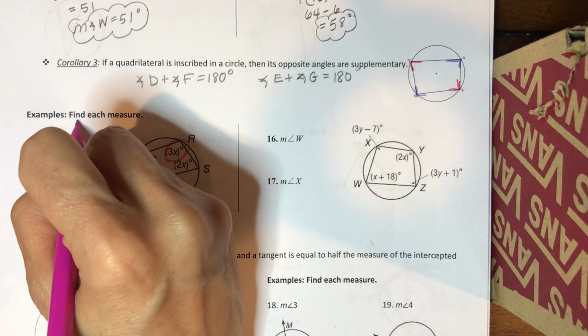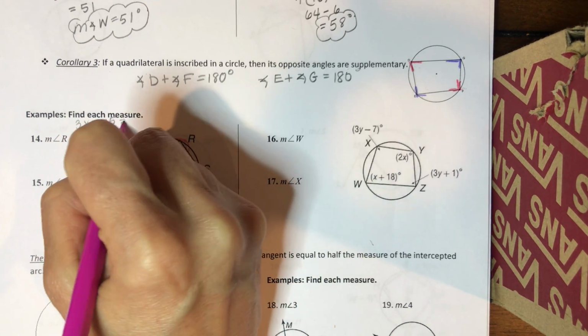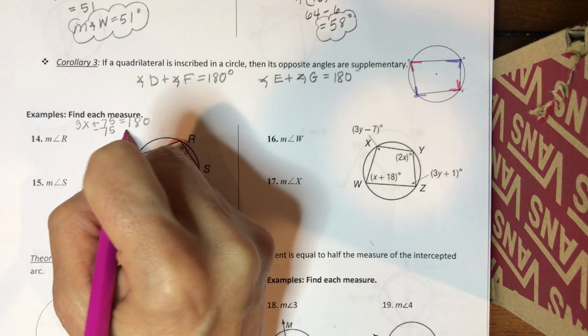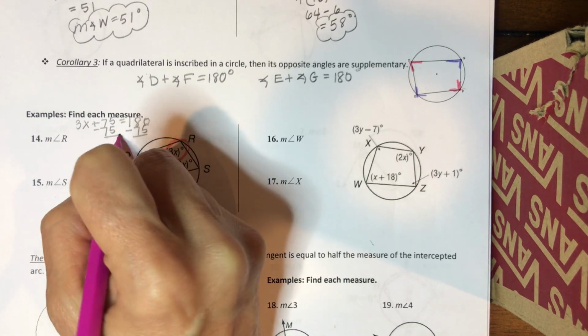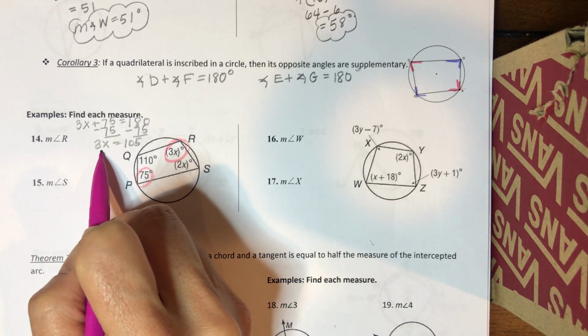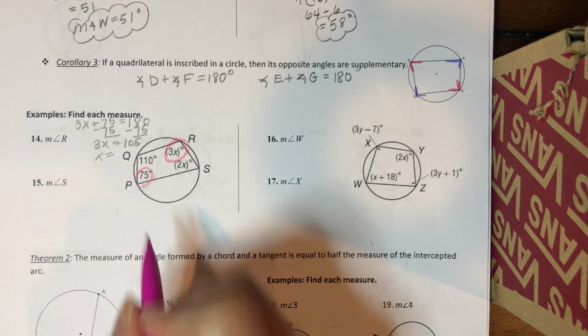So 3x plus 75 equals 180. Subtract 75. 3x equals 105. Divide by 3. And x equals 35.